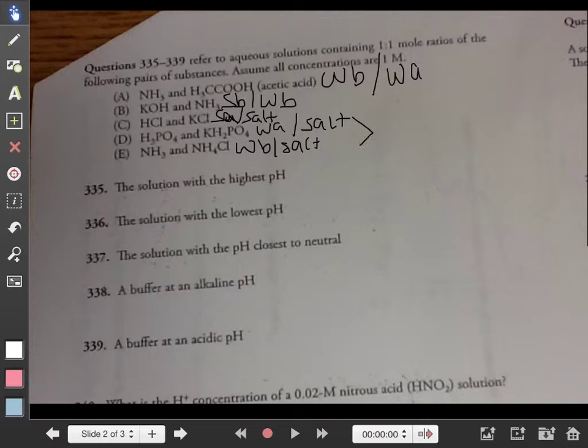So both D and E are buffers because it's a weak acid and a salt, and a weak base and a salt.